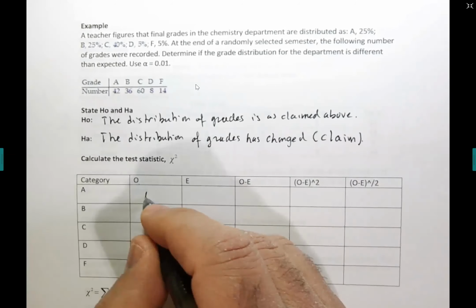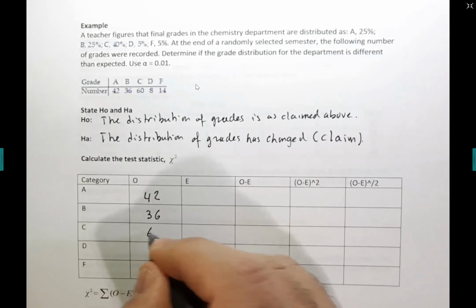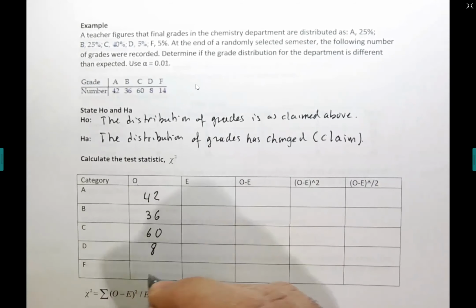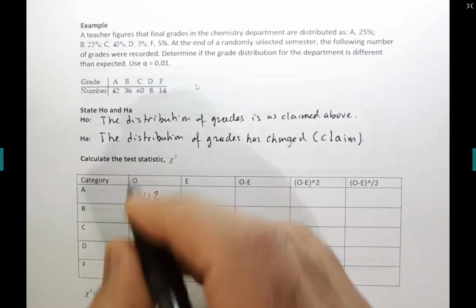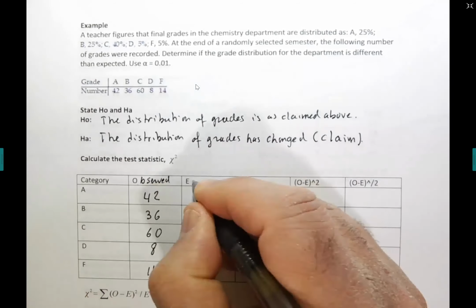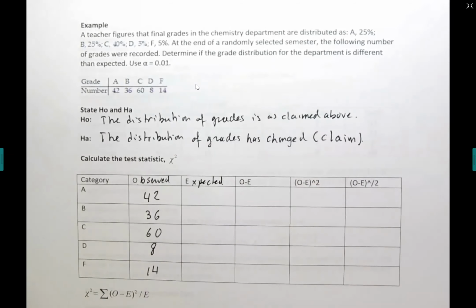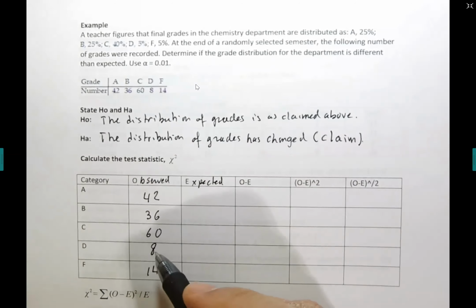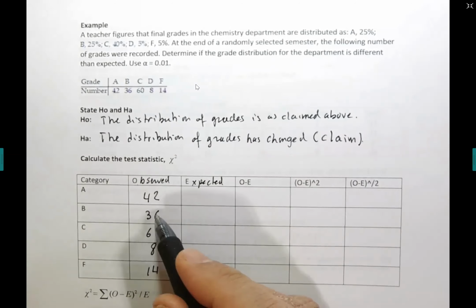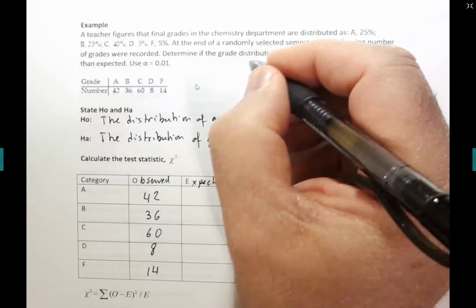So you put them here. 42, 36, 60, 8, and 14. Now, guys, so this is observed. Now this is expected. What's the total here? Can you guys tell me what the total is? You can just add them up. I got 160. So N is total, I have 160.